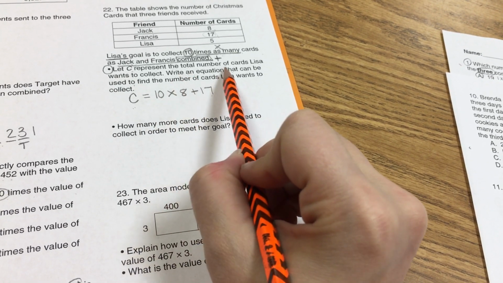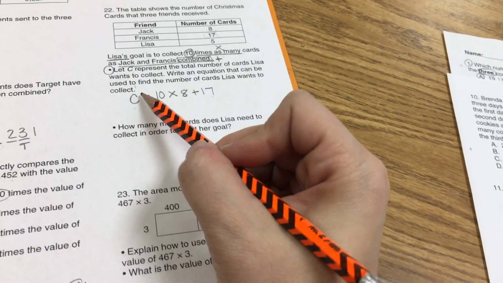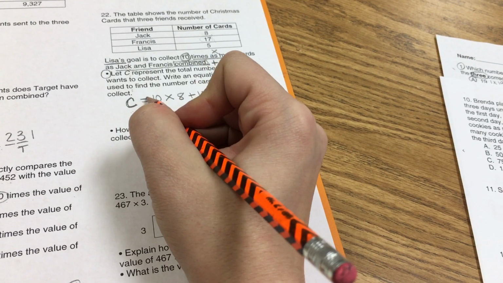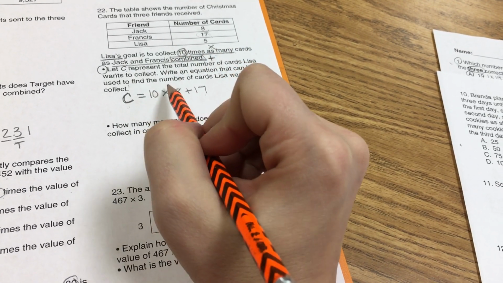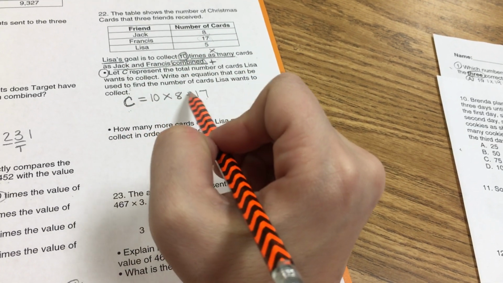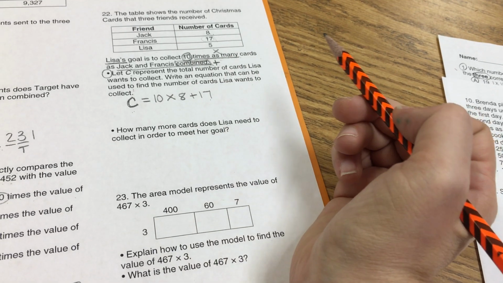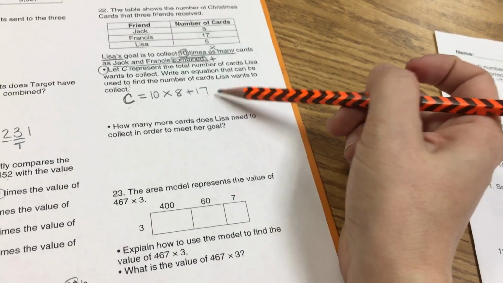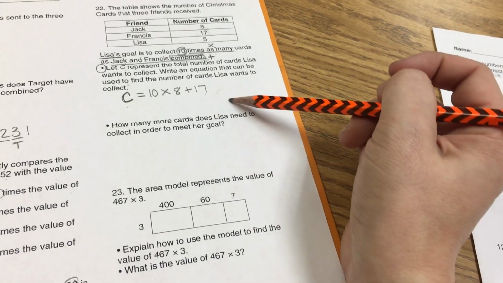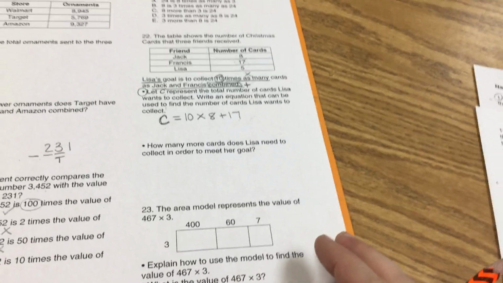When it says write an equation that can be used to find the number of cards Lisa wants to collect, this is what it's talking about. C represents the cards, and it's saying 10 times as many, Jack, which is 8, and Francis, which is 17, combined, which tells us to add. So I know we haven't seen this in a while, and so I wanted to explain how we came up with this. Alright guys, go ahead and get started with the rest of the problems on your own.